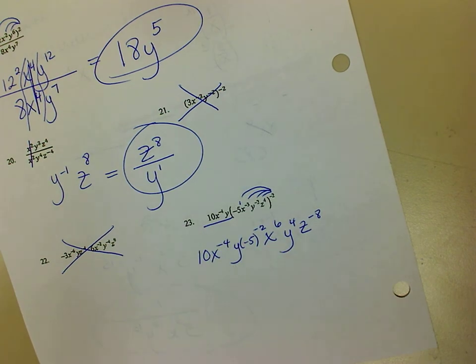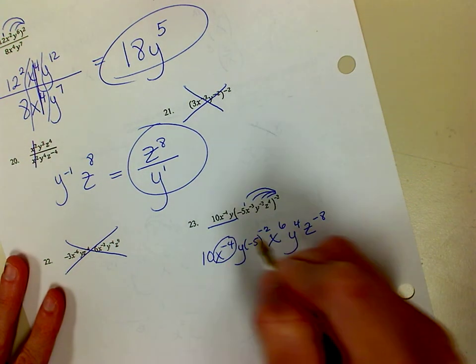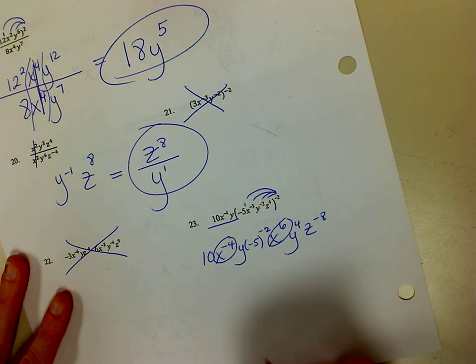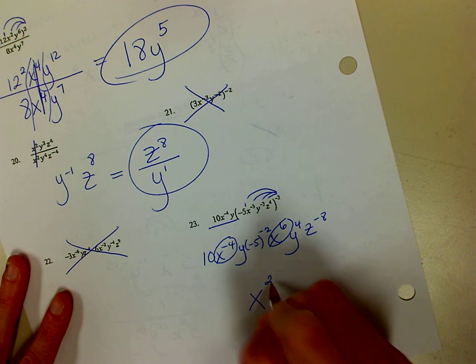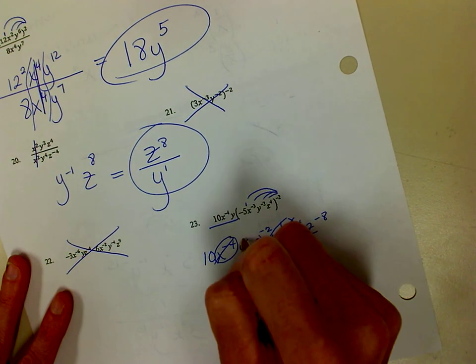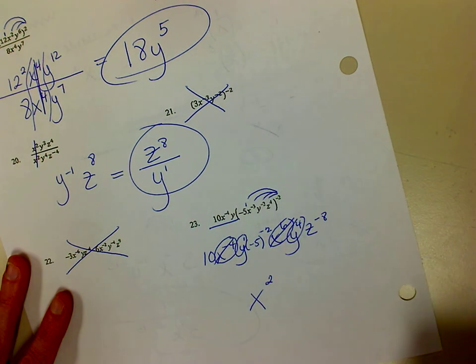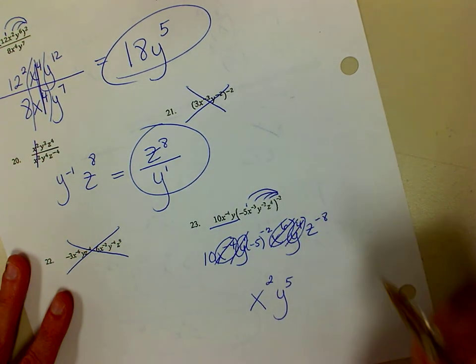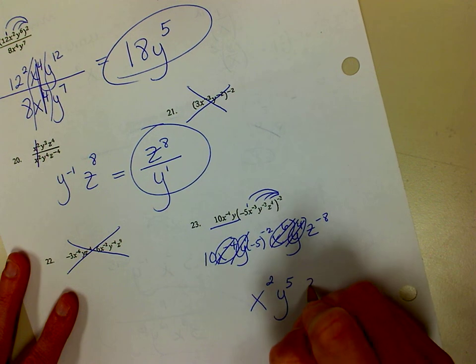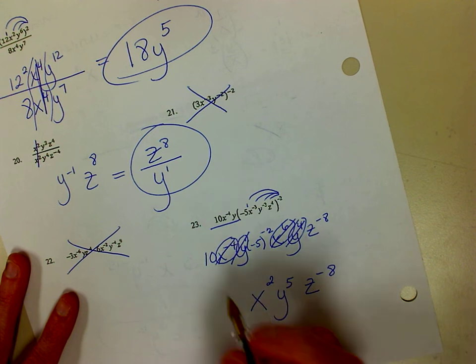Okay, now from here, they're all kind of smashed together. That means multiplication's going on. So let's take a look at the ones that are alike. Let's look at the x's first. So since the bases are the same, I keep the base the same, and I'm going to add the exponents. Negative 4 plus 6 is 2. Those are done. And that's really a y to the first. So y to the first plus y to the 4th is going to be y to the 5th. Again, I just add my exponents. I don't have any other z's, so I'm just going to bring my z to the negative 8th. And then I'm just going to bring these down for now.